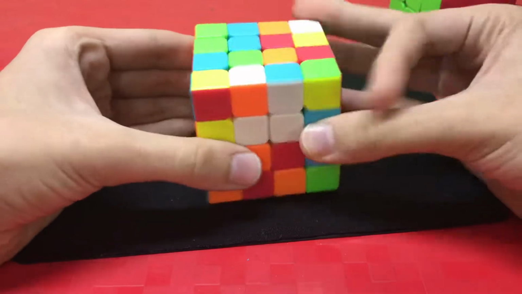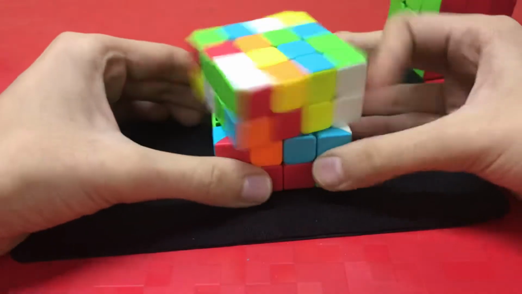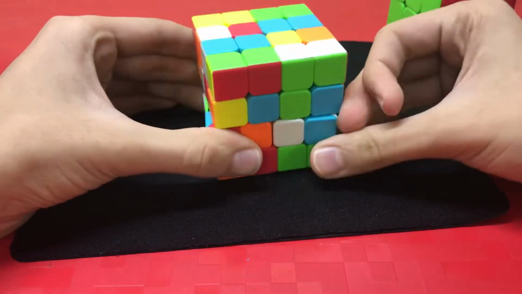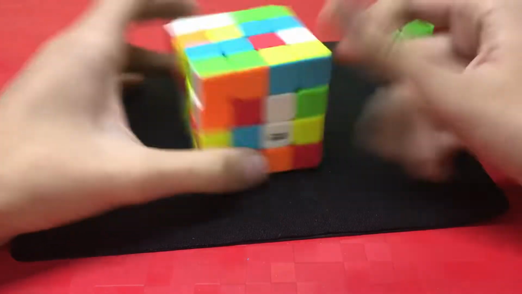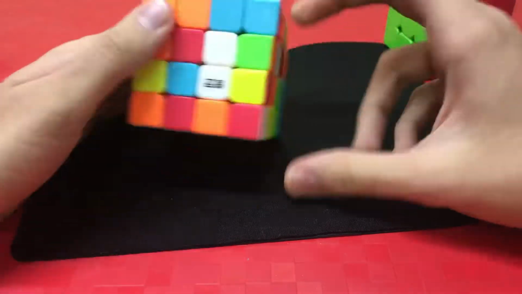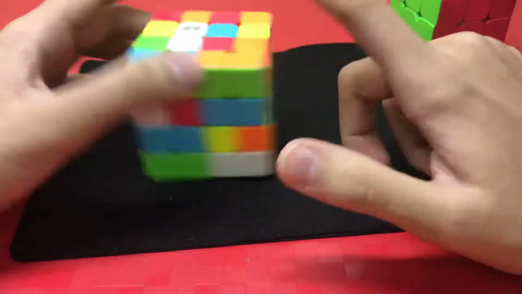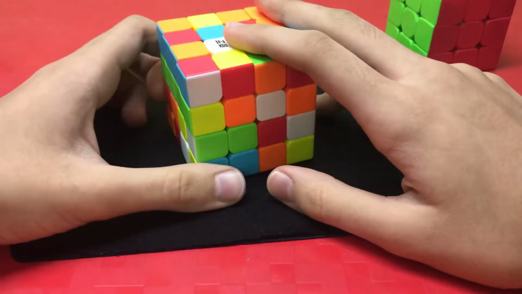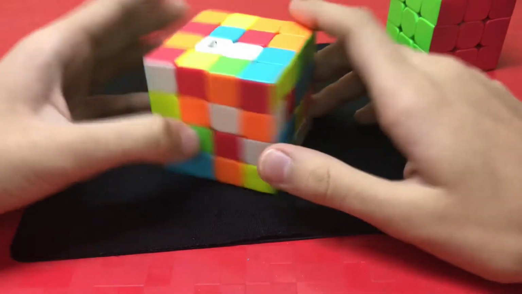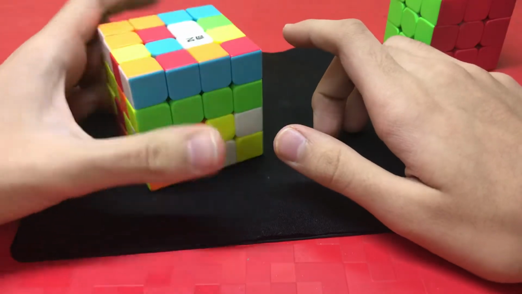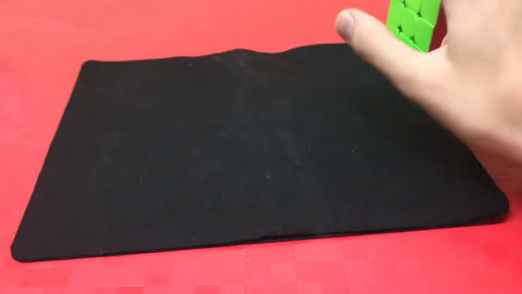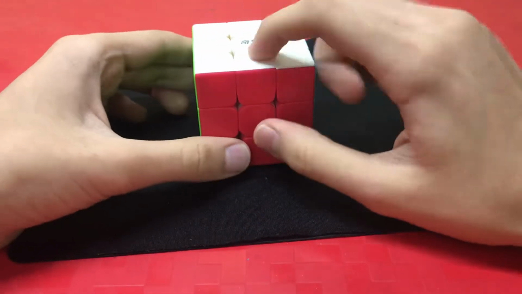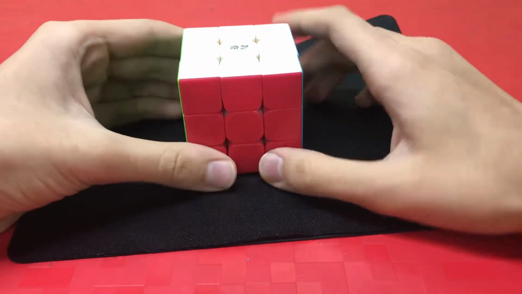2R2, U2, 2R2, double layer U2, 2R2, and then double layer U2 again. And yeah, that does it, but as the cube is scrambled right here, I don't think you'll be able to see it properly. I was solving it the other day, but then I stopped solving it, so okay, never mind.